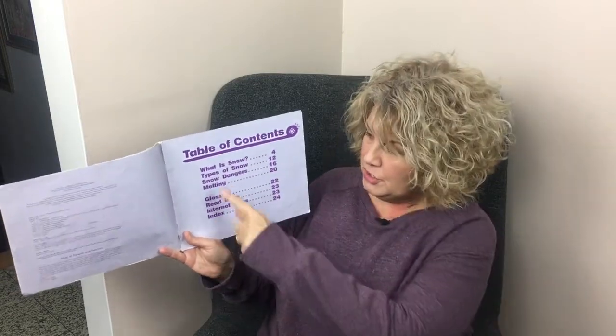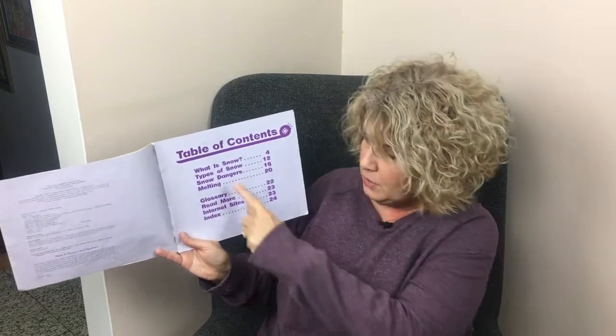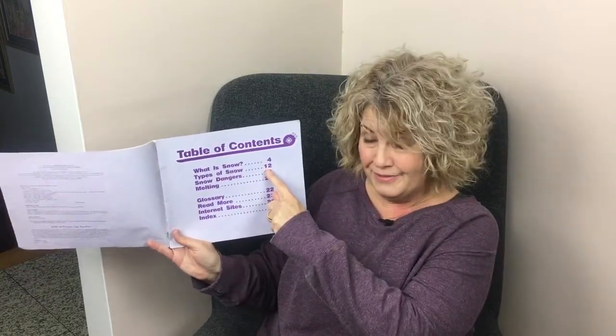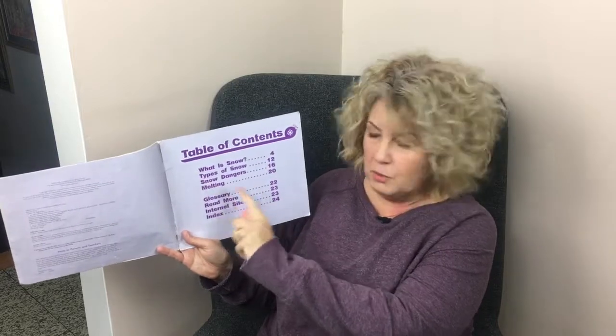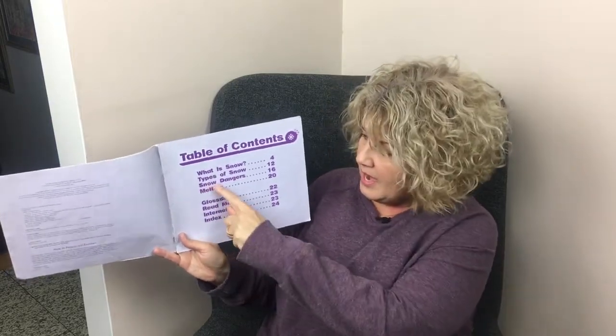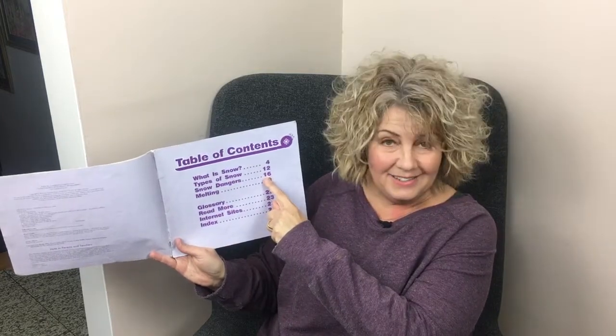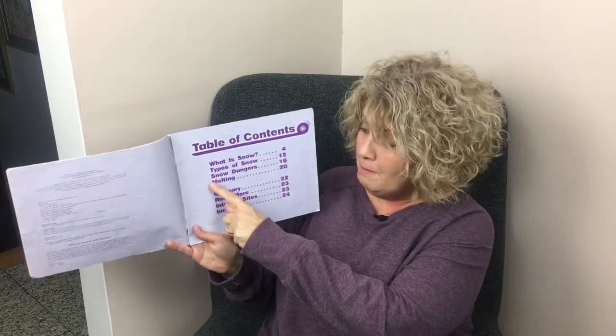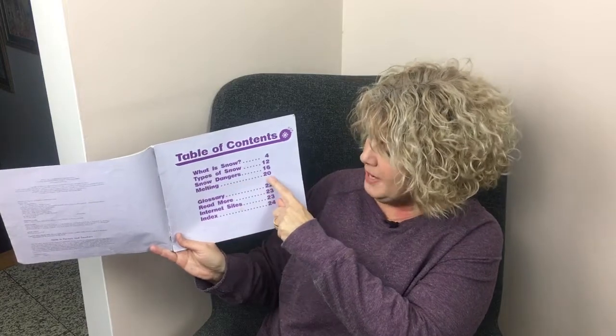And the next section in the book is called Types of Snow. If you want to learn about different types of snow, you need to go to page 12. And then there's a section called Snow Dangers. Ooh, that sounds interesting. That happens on page 16. And if you want to learn about melting snow, you need to go to page 20. That's what the table of contents is. It tells you where to find the information.